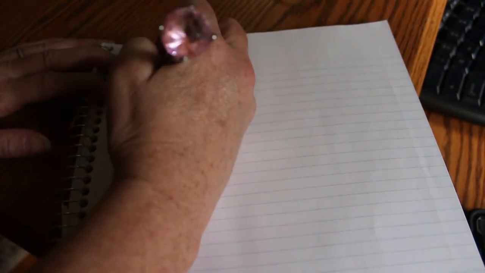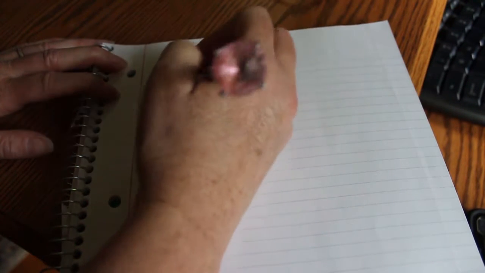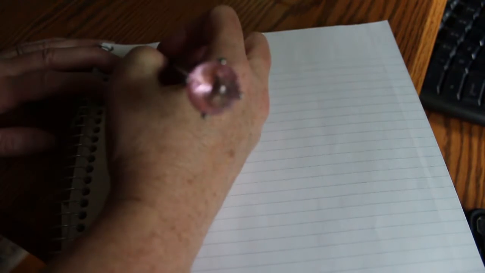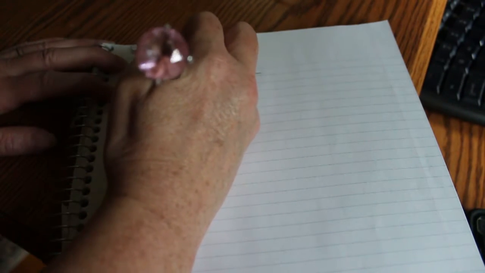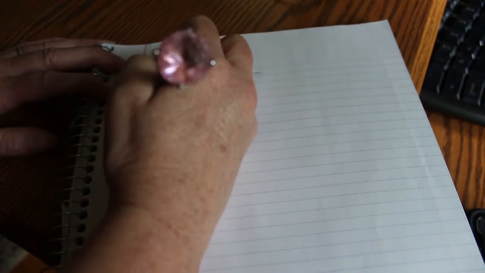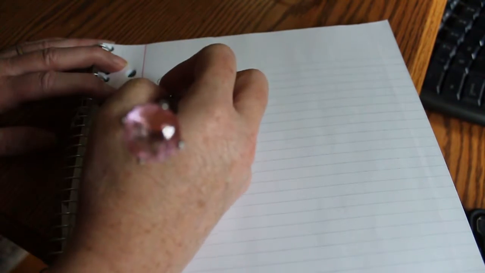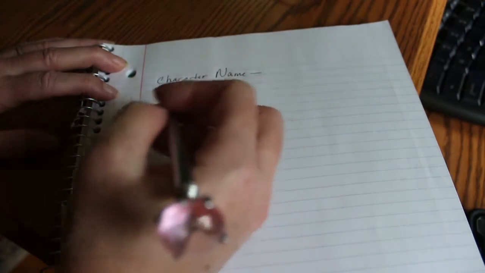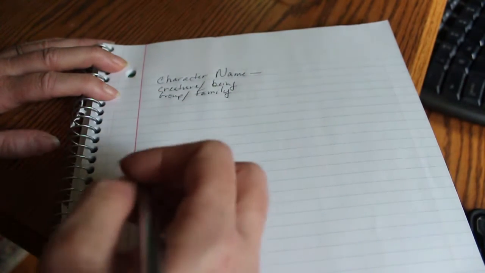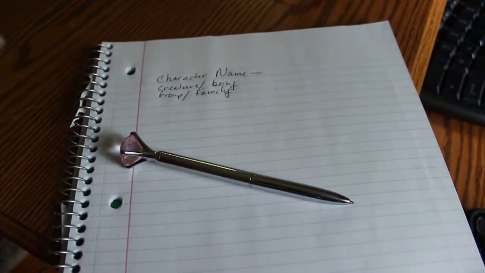But just like you did with the note cards, you want to write the character's name. You want to write who they are, what drives them through the story. Maybe the inciting incident, maybe the climax, maybe relationships, anything that is relevant to the story, to the character, or just in your head to help you get to know them better. You'll continue this all the way down or as much as you need. It may take more than one sheet of paper, and that's fine as long as it helps you.